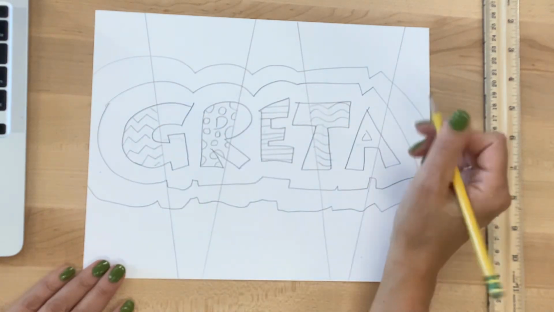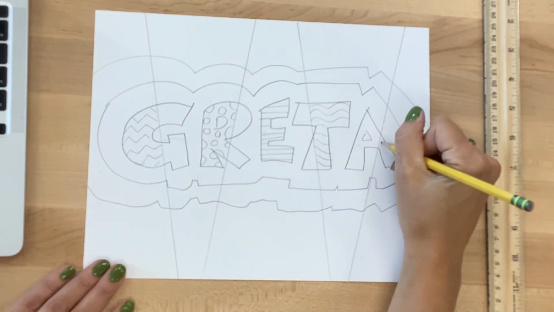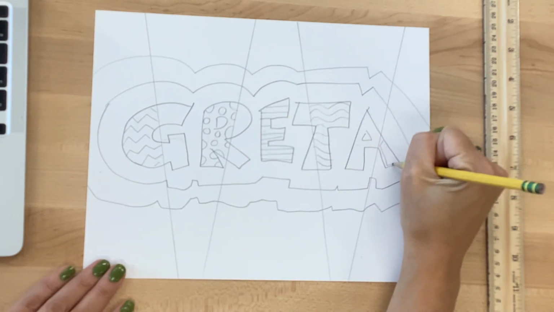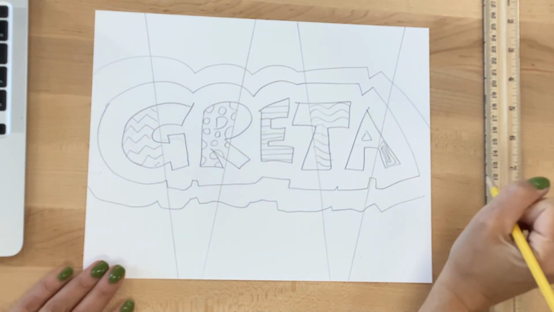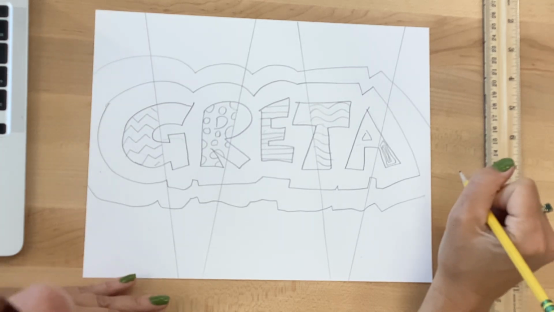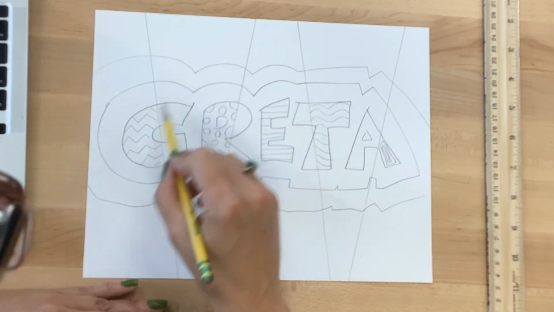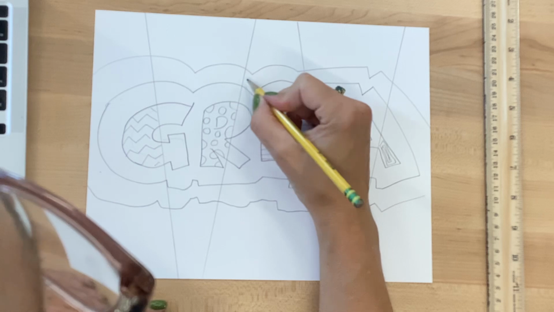What about, I'm just going to echo this shape with concentric rectangles. Okay. Then I'm going to ask you to do the same in some of these spaces here. So I can repeat some of my patterns.